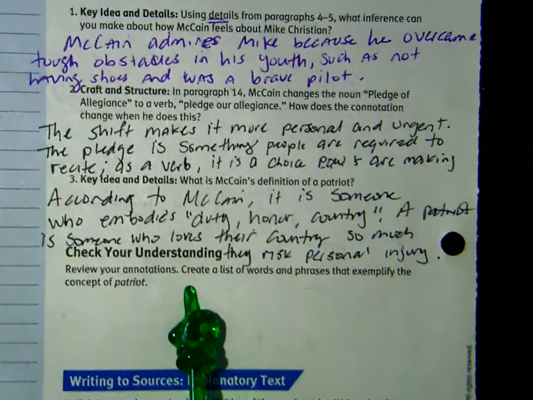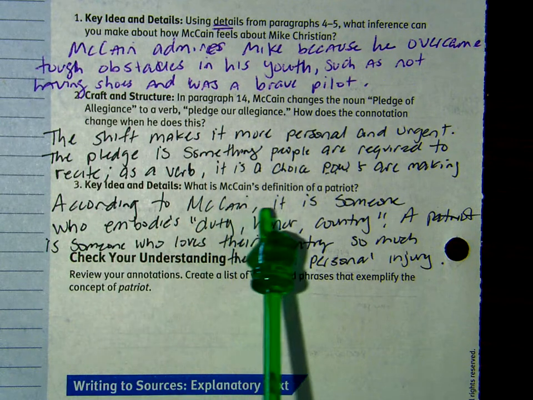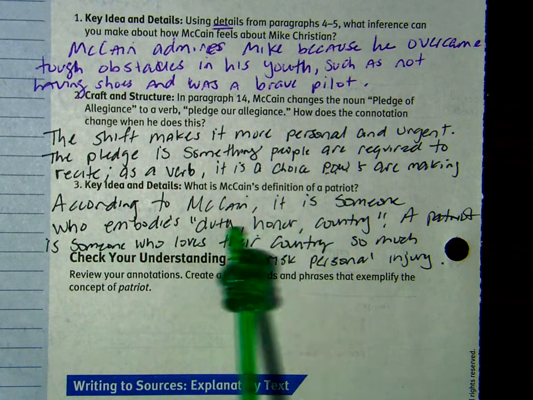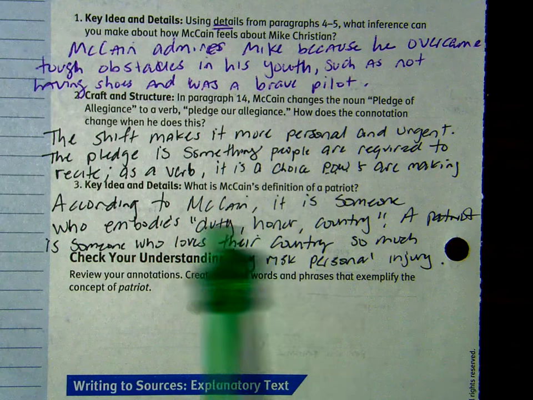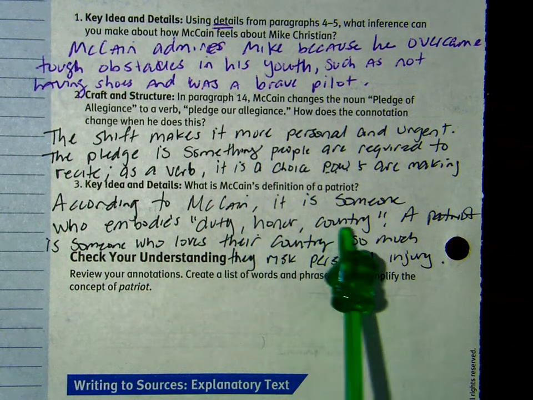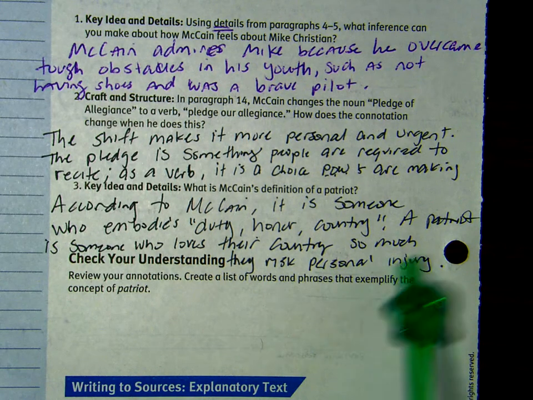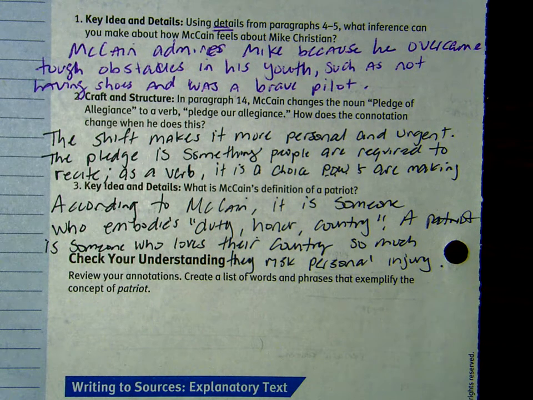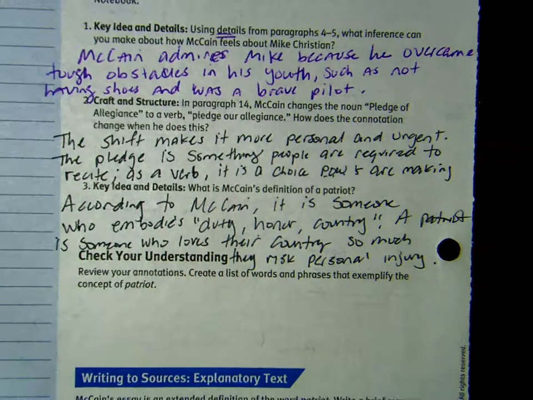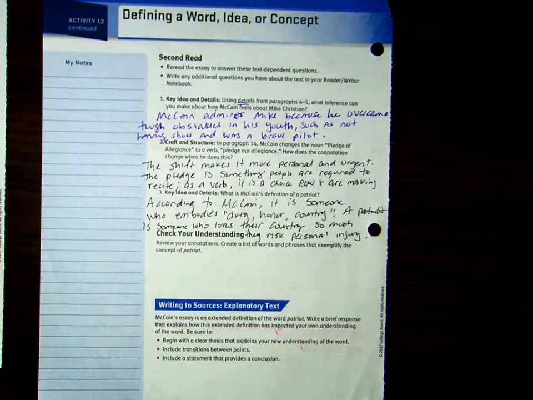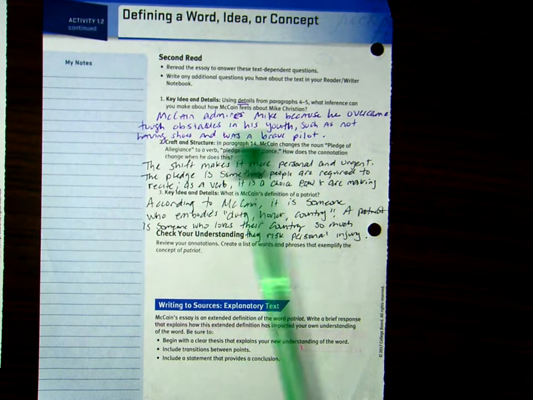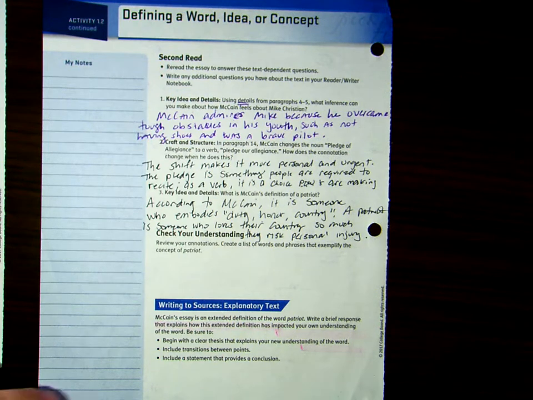And the third question, what is McCain's definition of patriot? According to McCain, it is someone who embodies, quote, duty, honor, country. A patriot is someone who loves their country so much they risk personal injury. So again, you want to make sure when you're answering the questions, you're answering in complete sentences. Don't answer in short little 1 or 2 word sentences. That will not get you good credit.